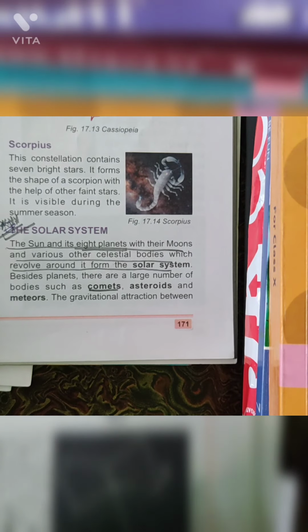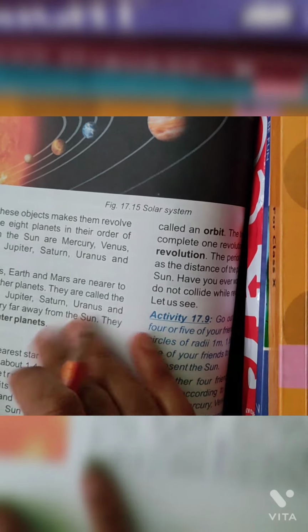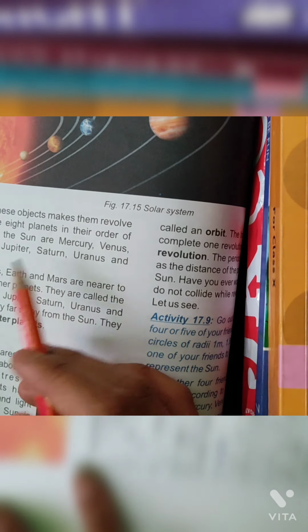Now, the gravitational attraction between the sun and these objects makes them revolve.